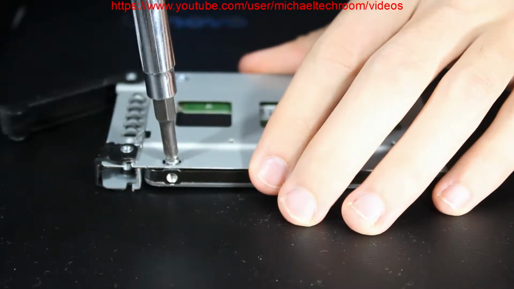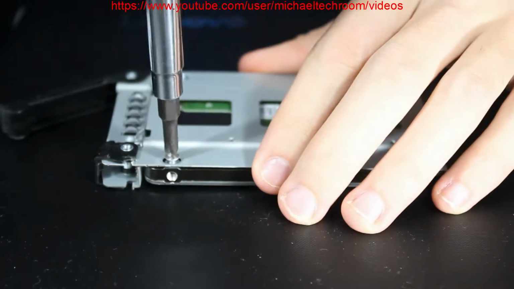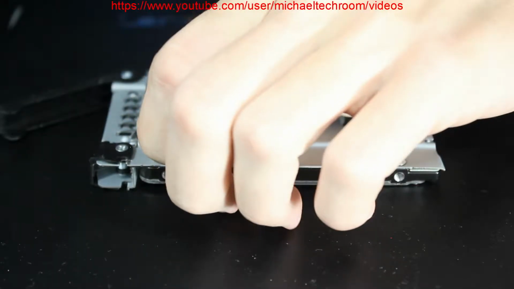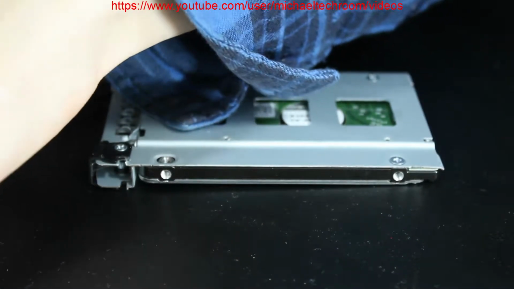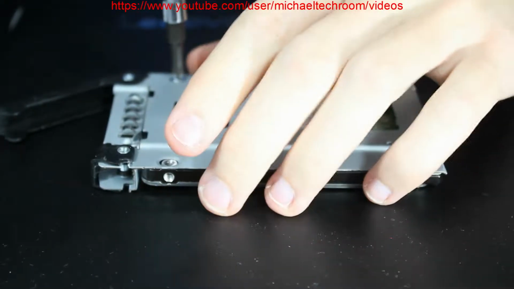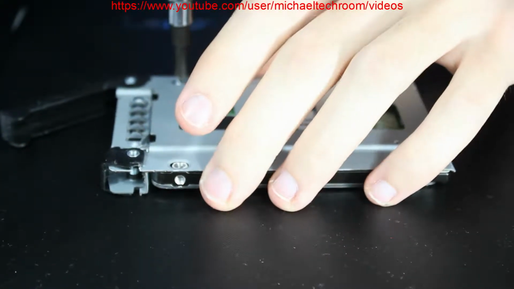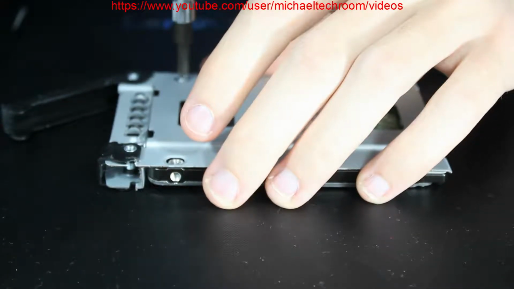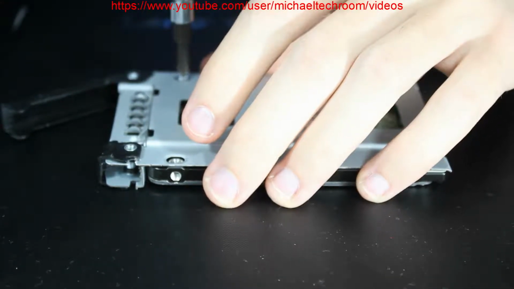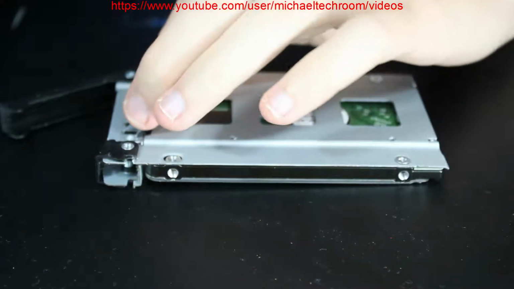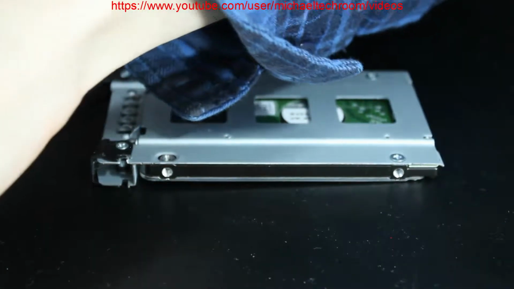So, this has been installed for quite some time, so the screw is a little bit frozen. But you shouldn't have to be that tight, quite honestly. It's hard to say how tight. It doesn't need to be totally torqued down. 4 screws.